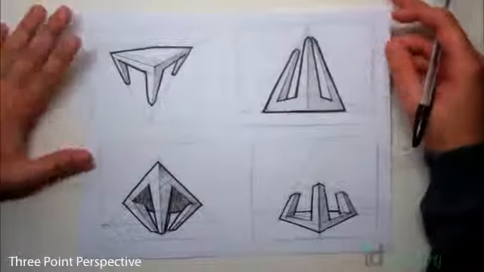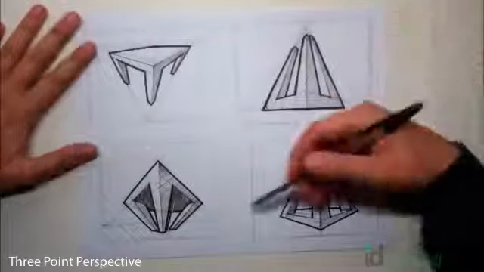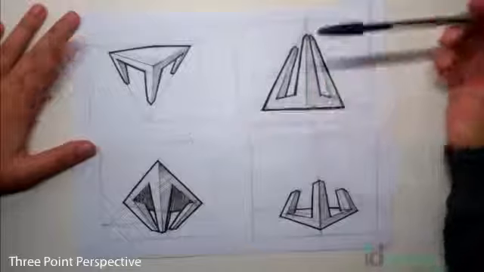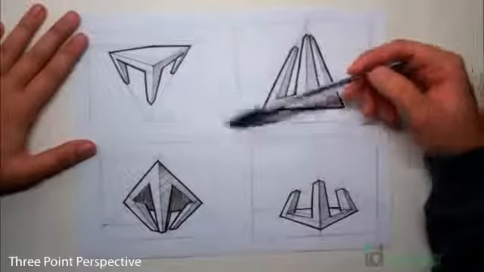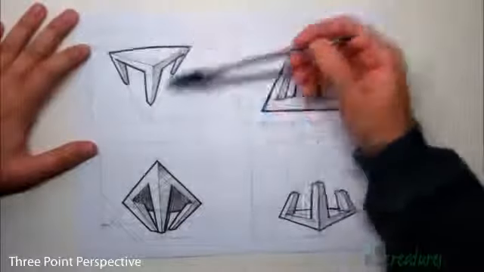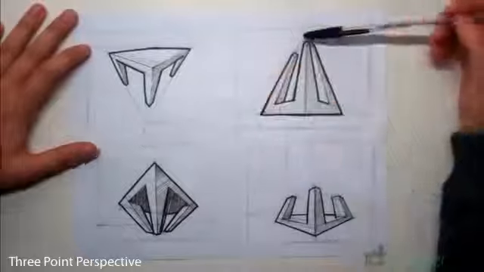And if you saw the previous two tutorials about 1 and 2-point perspective, you can see that it's the same example here. The only difference right now from the other two is that you have a third point. You know, you have 1, 2, 3. You can have it at the bottom or you can have it at the top.